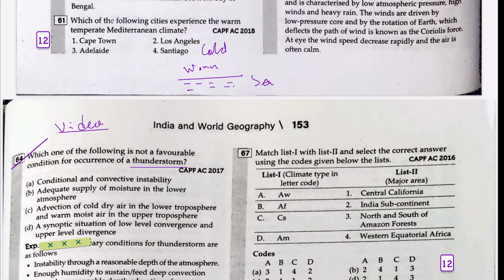The warm air will go up, updraft. Cold air along with rain will come down, downdraft. So when updraft and downdraft happens, that is why thunderstorm occurs. So updraft, downdraft is necessary for thunderstorm. This is clear. Now let's do the question. What's the question?